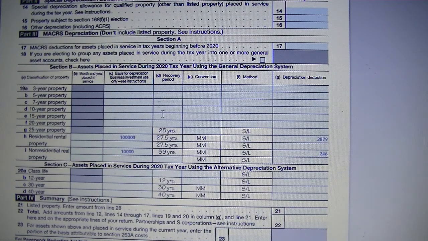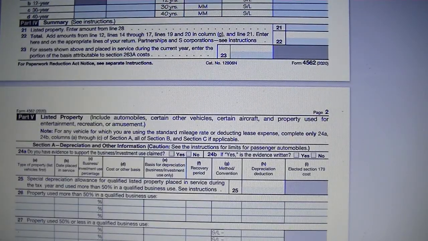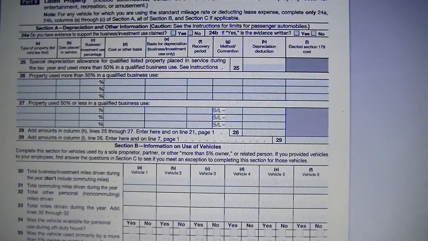If you keep your car at your business place, and it is used 100% for business, you could use Section B. But because it is such a thing that it can easily be used for personal and business, you could also use Part 5 and use line 26 for property used more than 50% in your business.